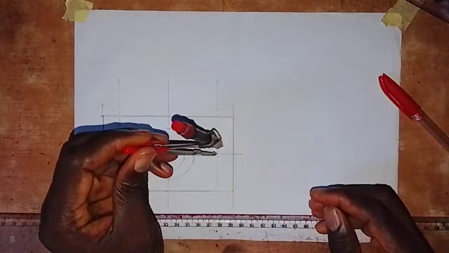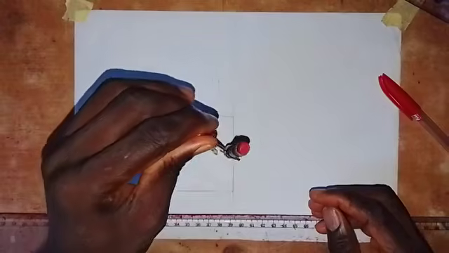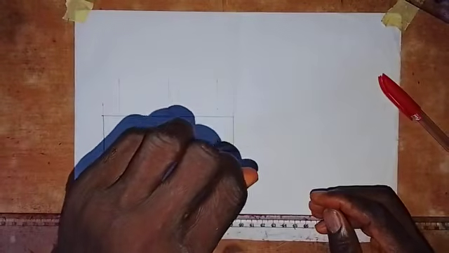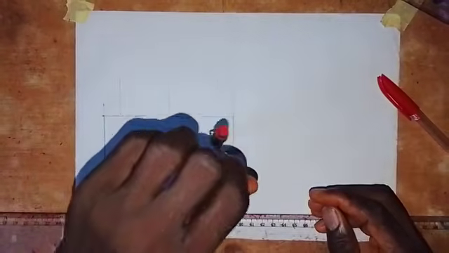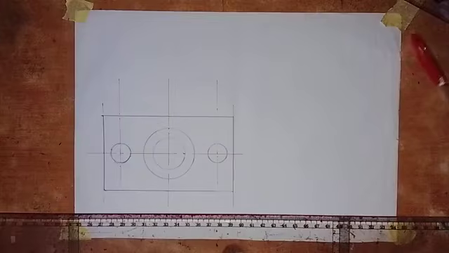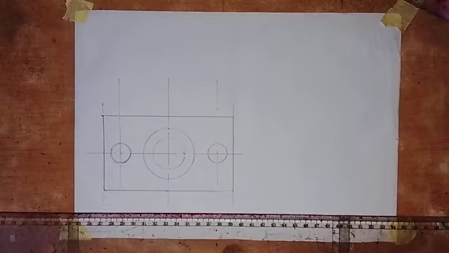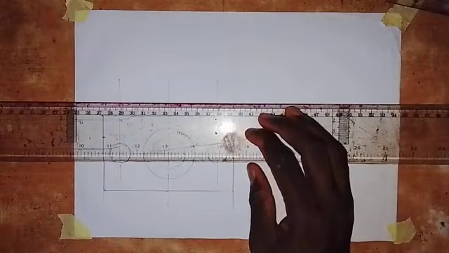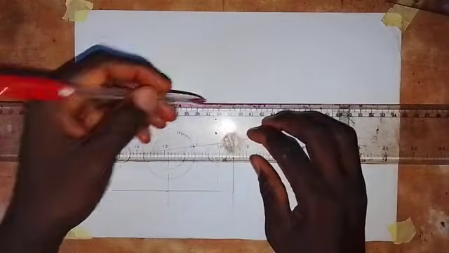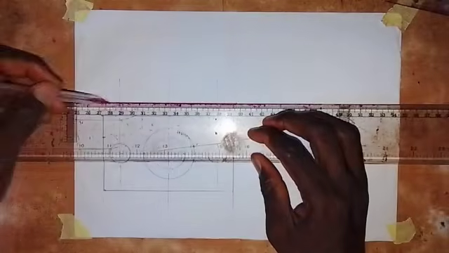Okay, so and then, all right, so I think it's a bit better. So now let's go up for the front elevation. So we come up a little bit from the top view and we draw a horizontal line like this.